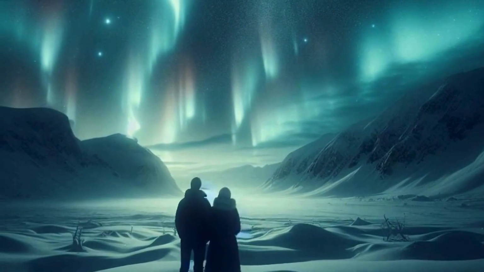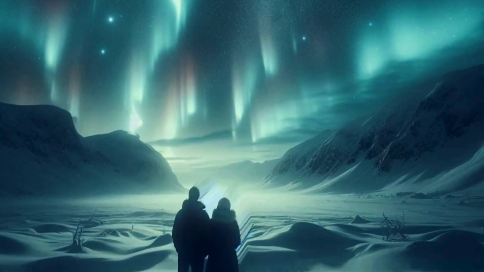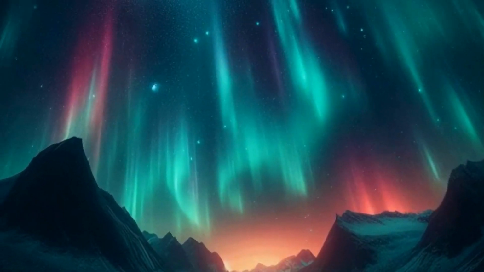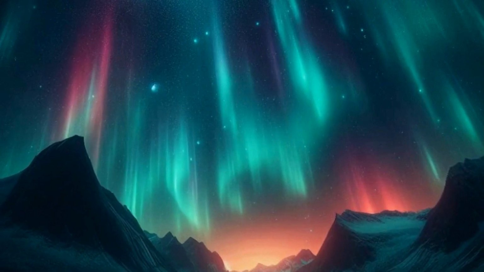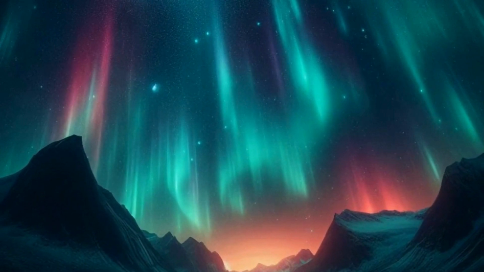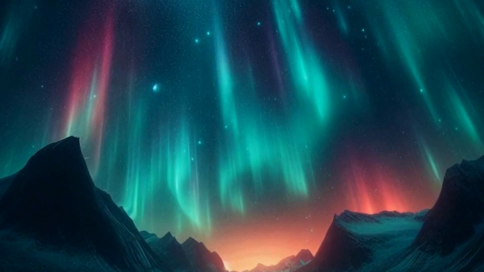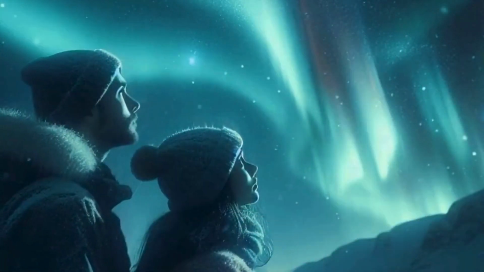Speaking of visibility, the best time to witness auroras in the polar regions is during the winter months, when the nights are long and dark. This extended darkness provides ample opportunities for sky watchers to catch a glimpse of these celestial marvels.